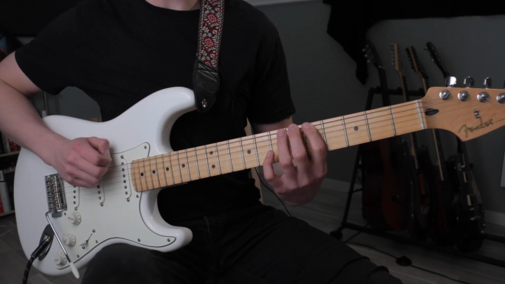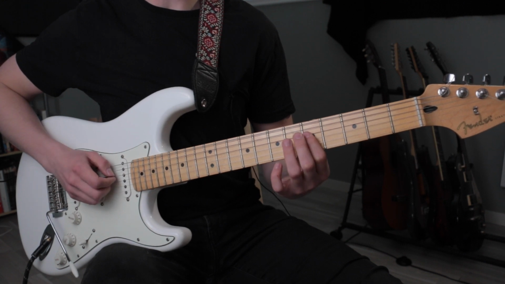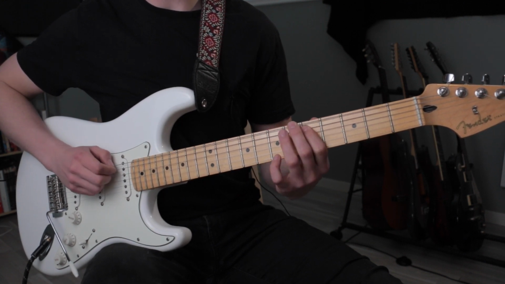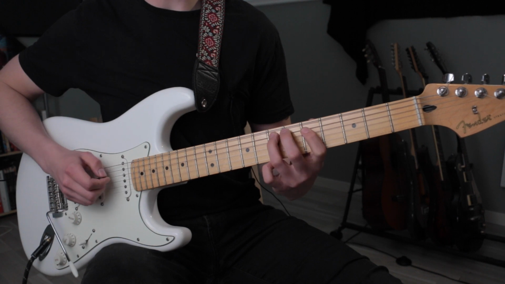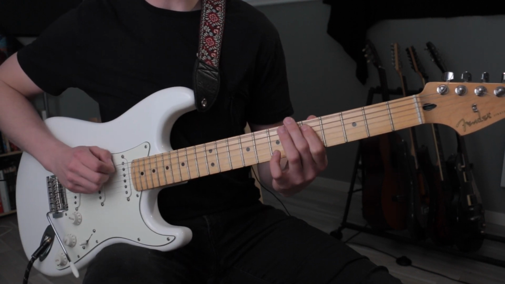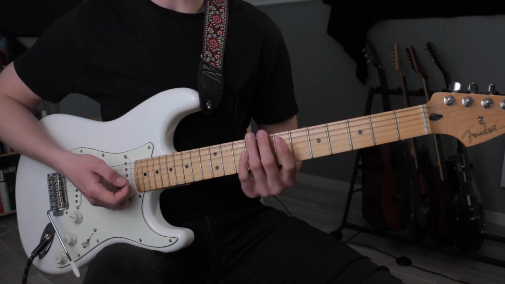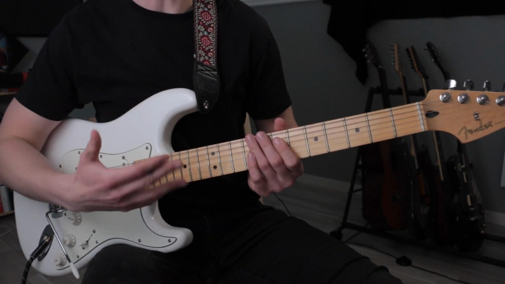He hammers on, goes two strings above to the D string, fifth fret, hammers on again, and then he does this double stop. He could have just played the chord, but he plays a little bit more with it.